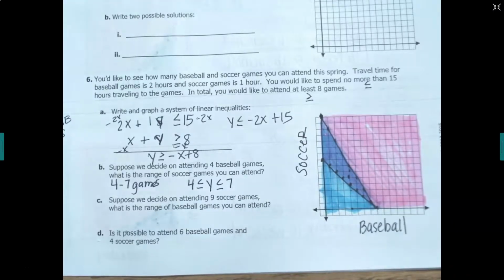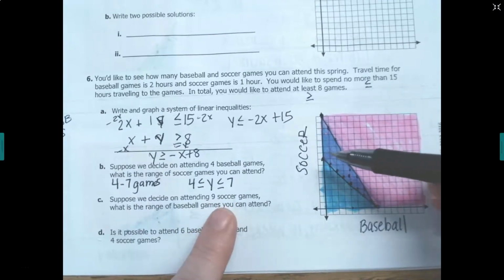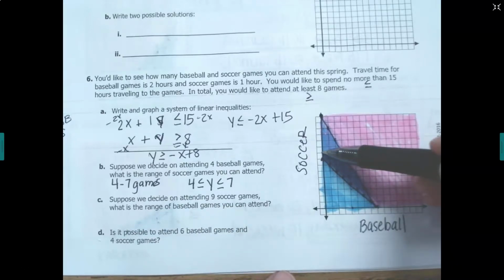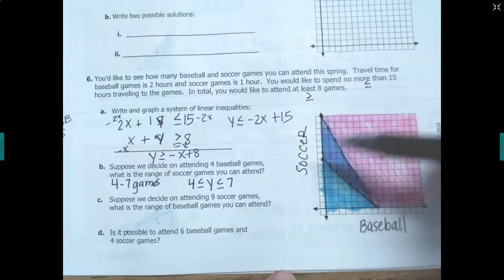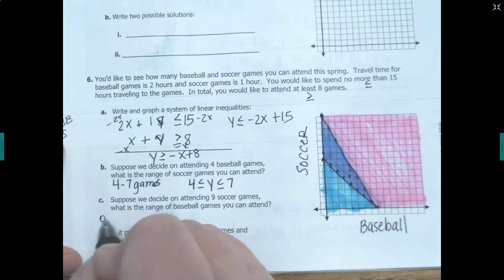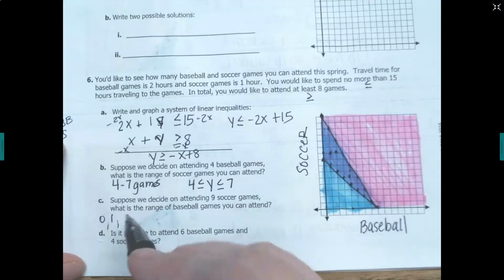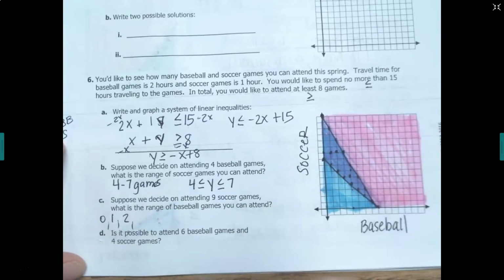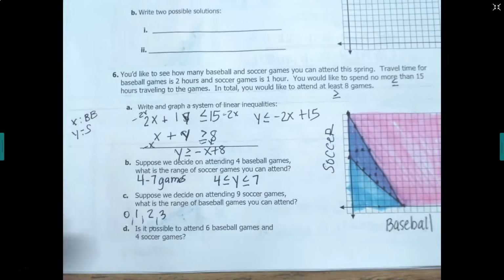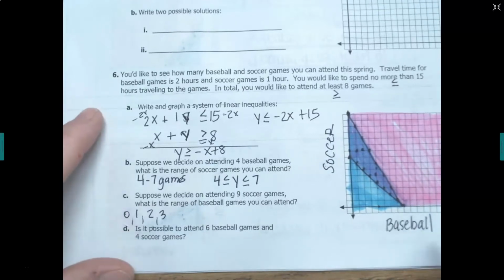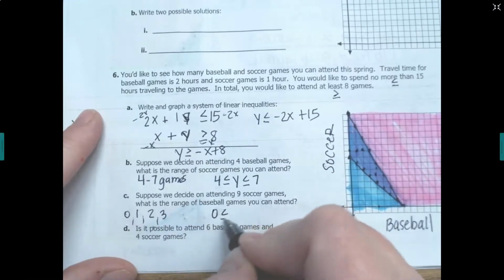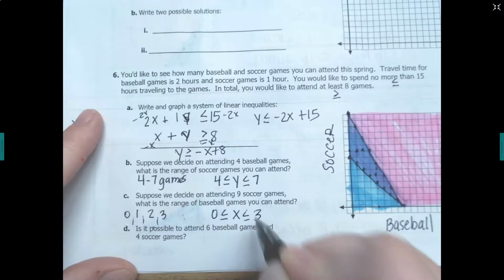Now, suppose we decide on attending 9 soccer games. What's the range of baseball games we can attend? So 9 soccer games is here. If I want to have 9 soccer games, I can attend 0 baseball games, 1 baseball game, 2 baseball games, or 3 baseball games. Those are the only ones that end up in the purple. Here I want to know how many baseball games I can attend. Baseball is the X value. I can go from anywhere from 0 baseball games to 3 baseball games.